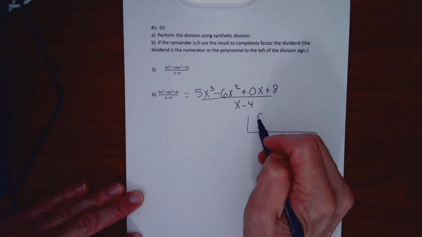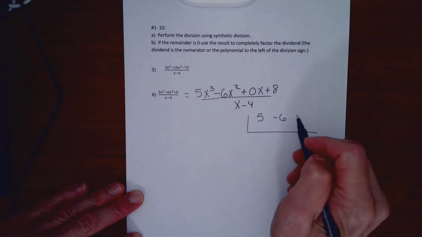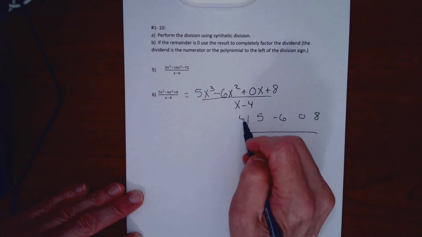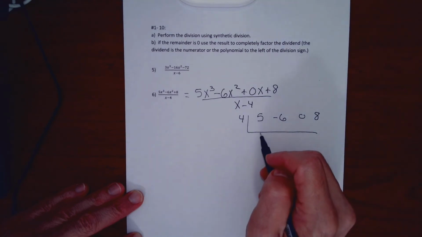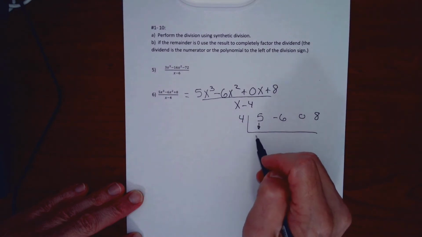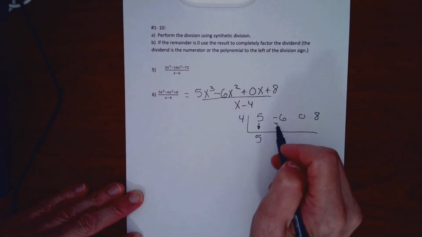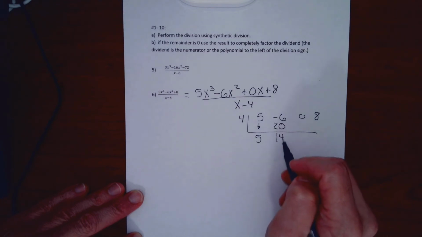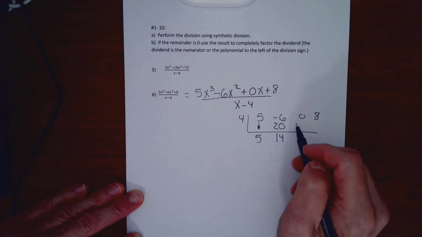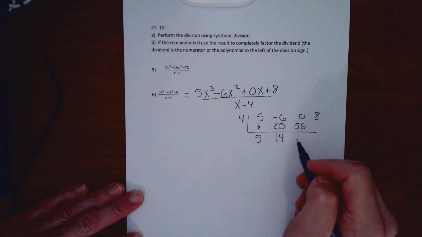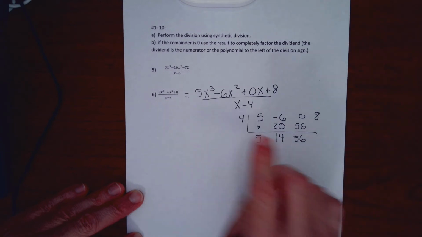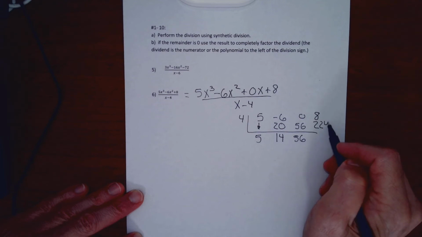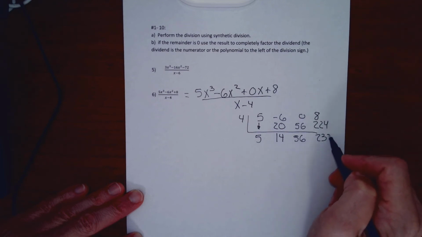Take my coefficients of 5, -6, 0, and 8. Change the sign of the -4, bring down the 5, and then multiply and add the whole way. 4 times 5 is 20. -6 plus 20 is positive 14. 4 times 14 is 56. 0 plus 56 is 56. 4 times 56 I think is 224. Add those and I get a remainder of 232.